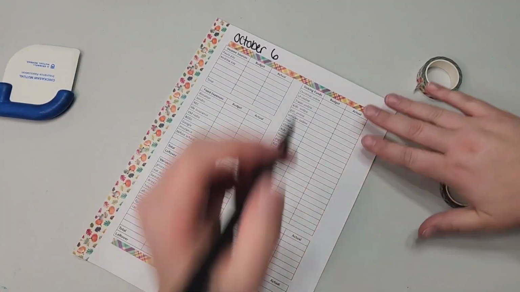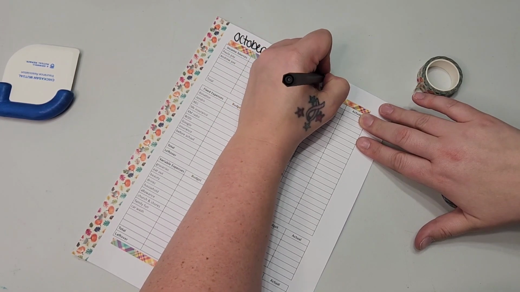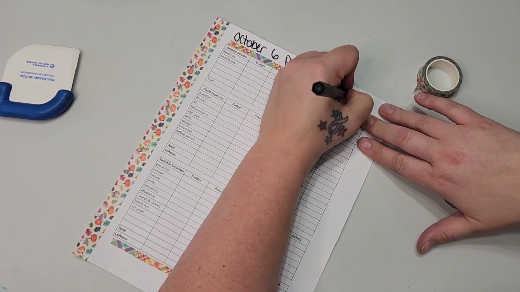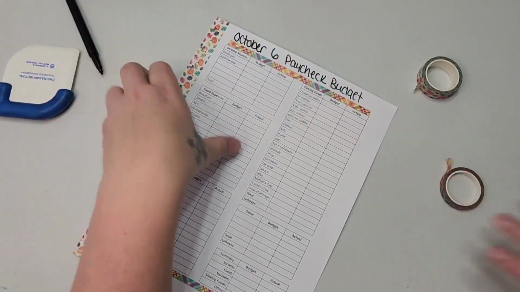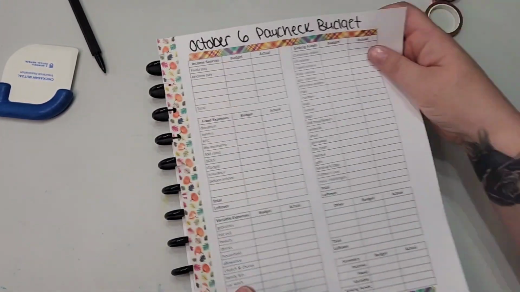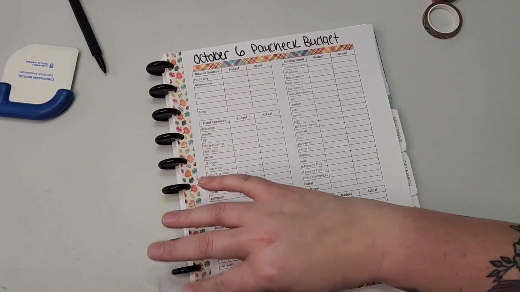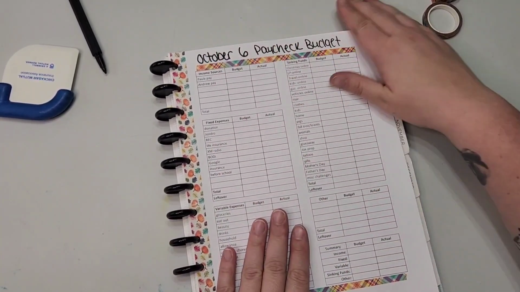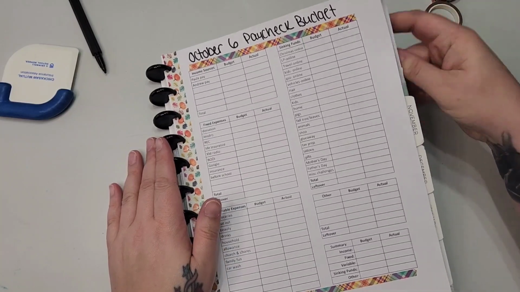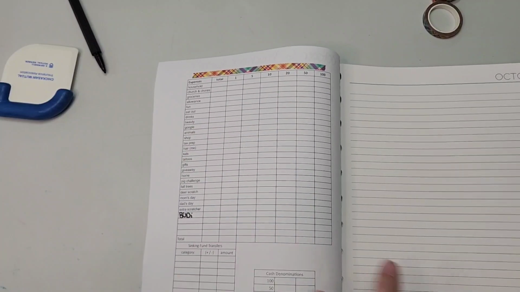October 6th paycheck budget. So then, and I don't know if I would be decorating it like this if I didn't have all of this washi that I purchased from sales and things in the past year. I don't know if I'd be doing it or not. Okay, so this is the October 6th paycheck budget, which flips into the cash breakdown for that same paycheck.